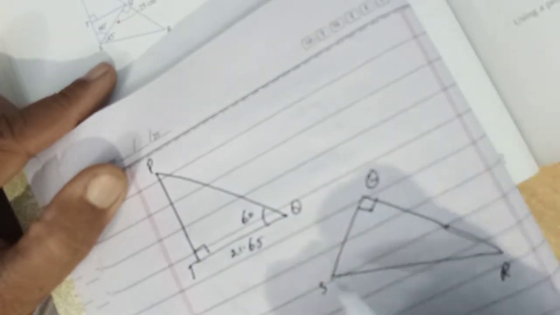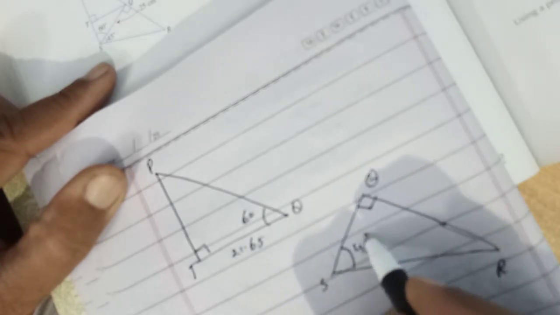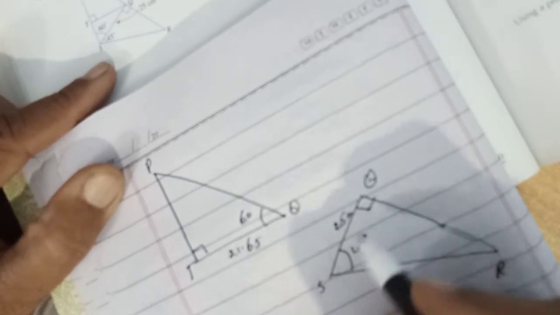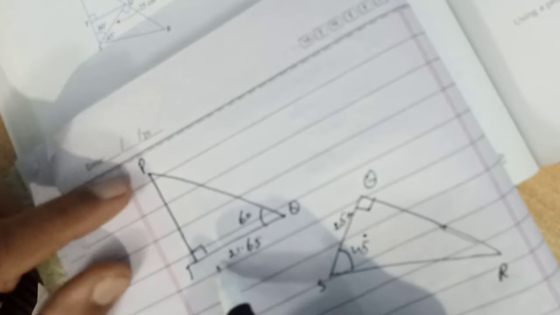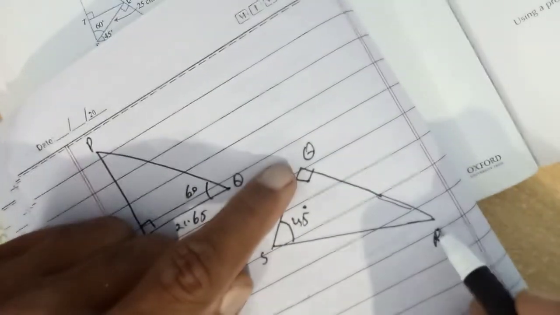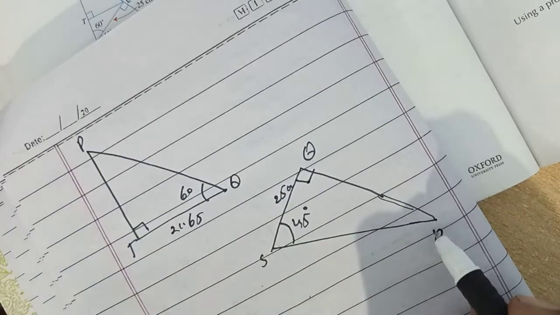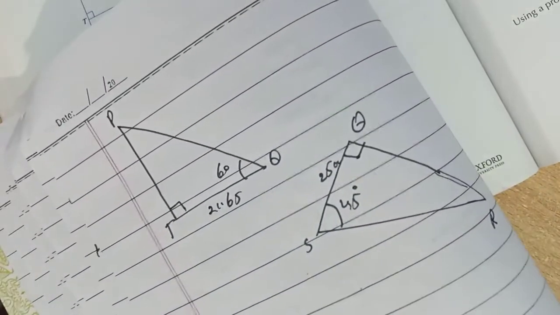QSR. The angle of this is 45 and the length of this side is 25 centimeter. I will find in this triangle the value of PQ, and in this triangle the value of QR. So when we add these two values, we will get the value of PR.